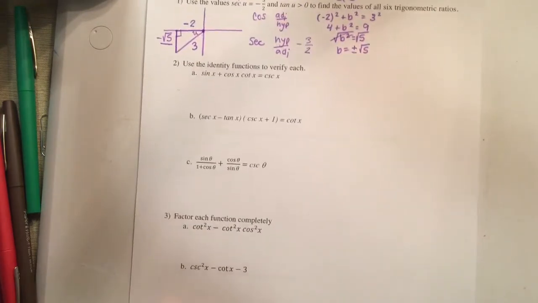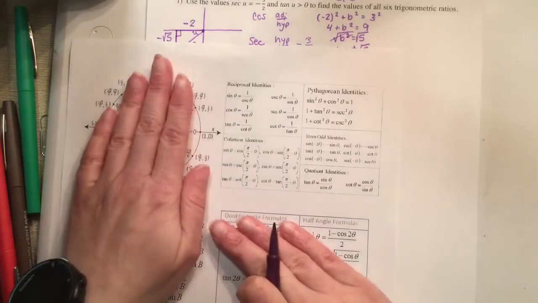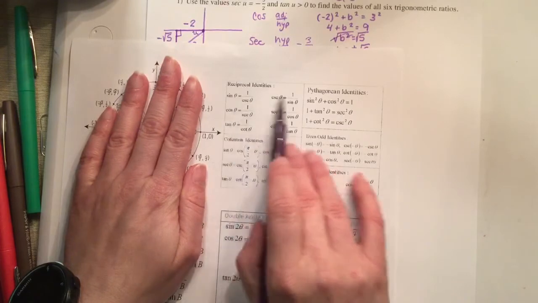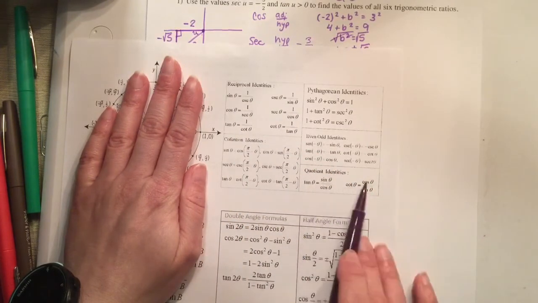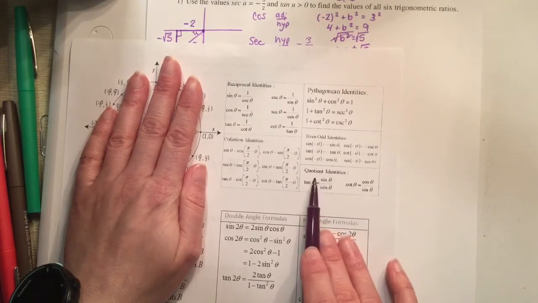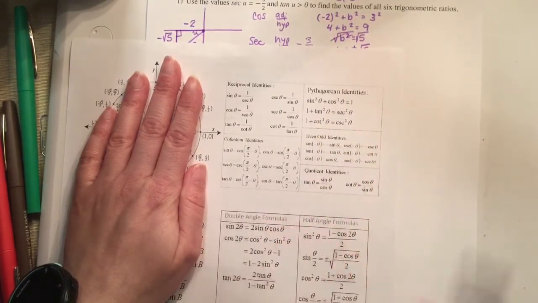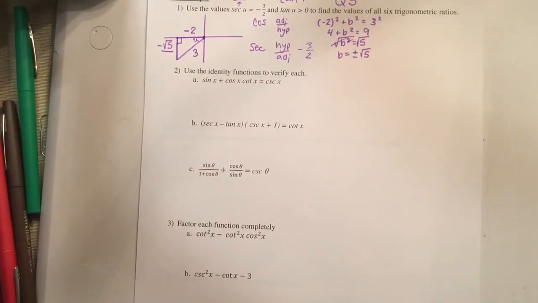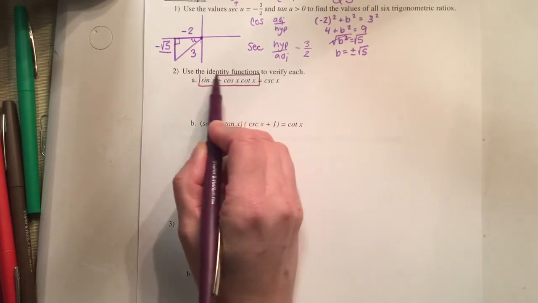The next part, we were verifying. So on your cheat sheet, when we are verifying, what we're doing is staying within this area. These are things like our reciprocals and being able to write tangent and cotangent as fractions. So that's quotient identities, our Pythagorean identities, even and odd, cofunctions, okay? So remember when you are verifying, what you want to do is take the more complex side.